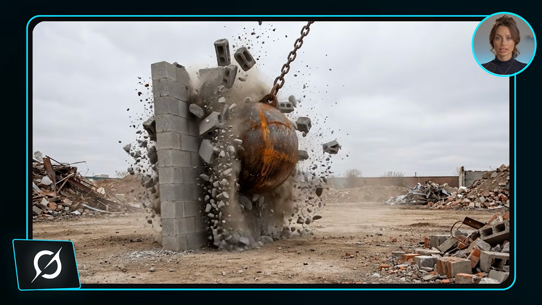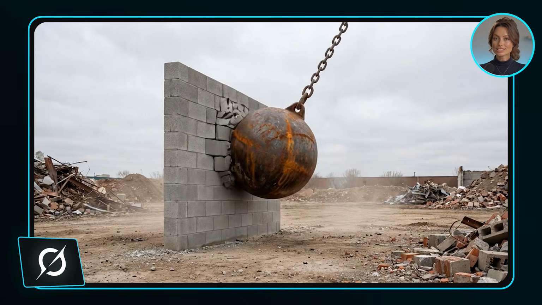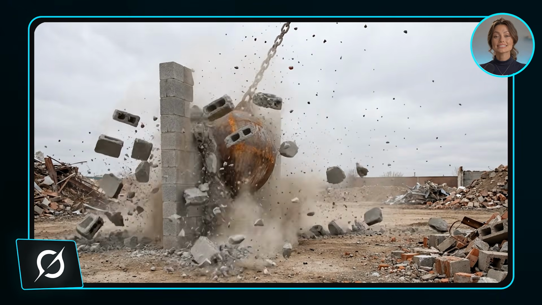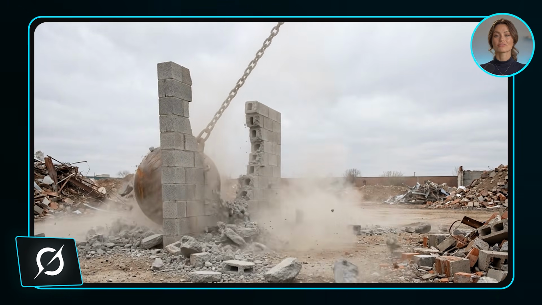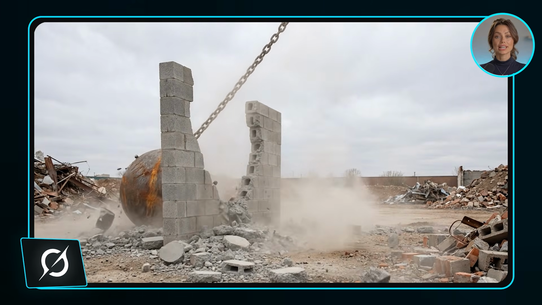Okay, this also looks really good. Look at that spray of debris flying out. There's a lot going on here, but watch the ball as it moves through the wall. It doesn't exactly slam through, it kind of glides in slow motion, almost like it's being gently pushed instead of swung with any real force.